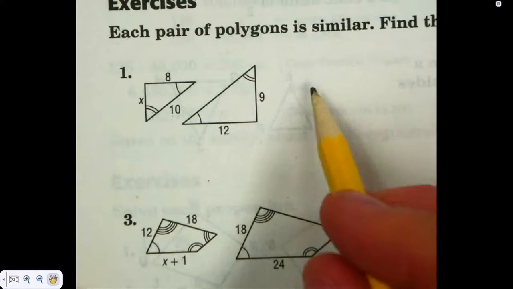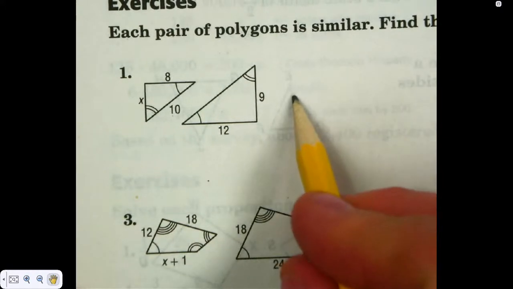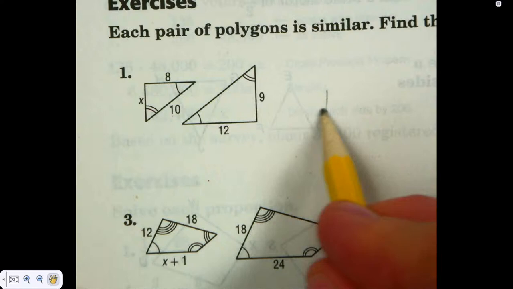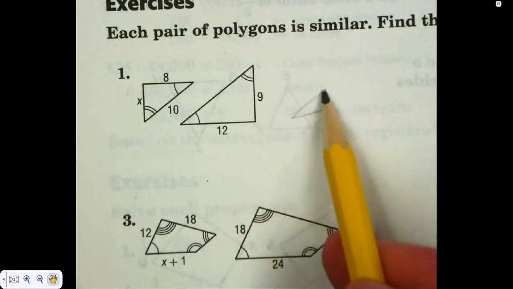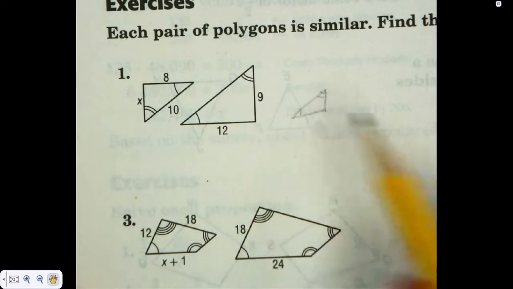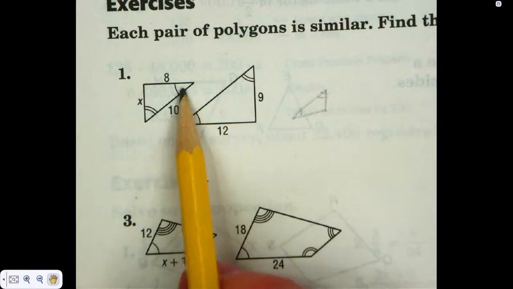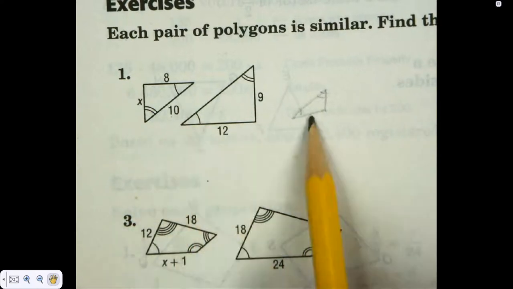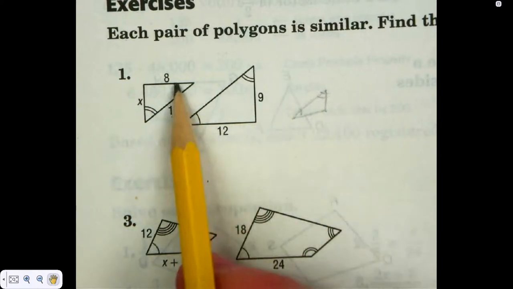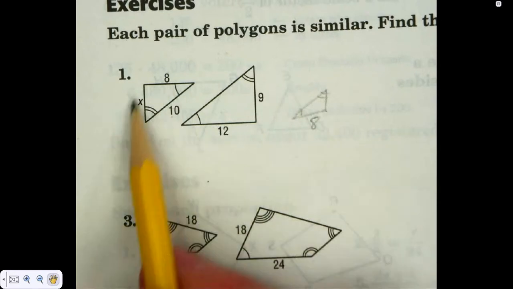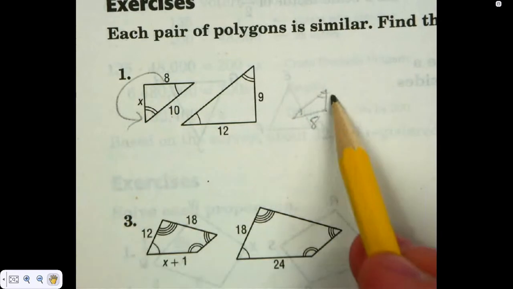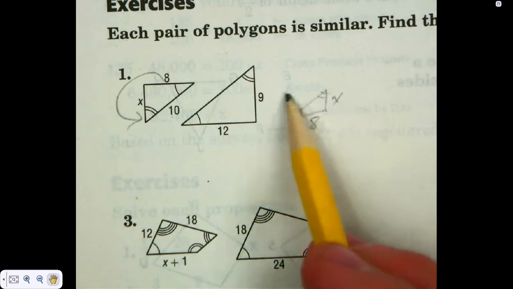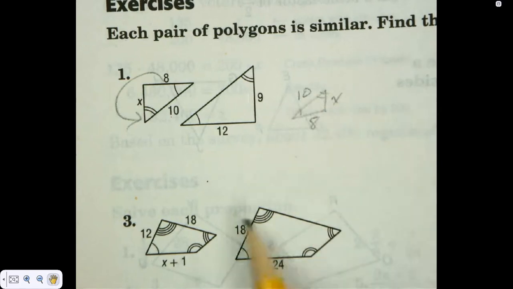If it helps you, redraw the little one. So, which one is this side right here? That's 8, isn't it? Looks like it was just turned like that, right? So what does this side become?